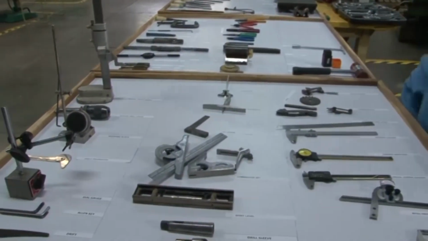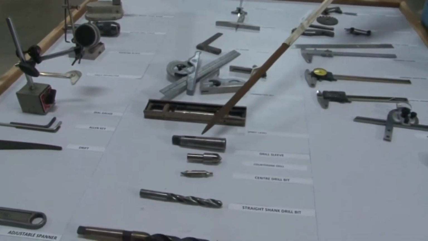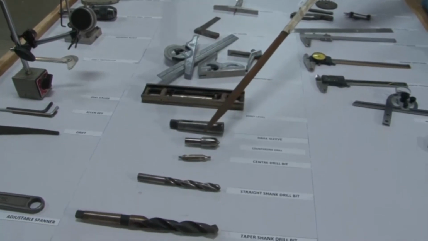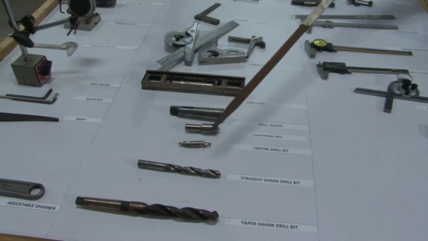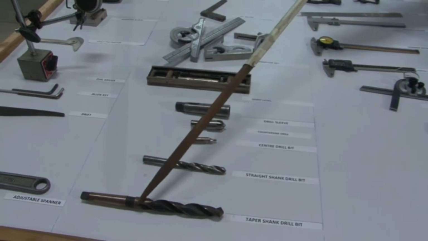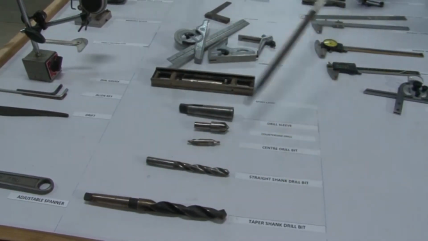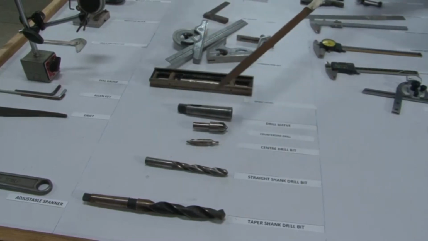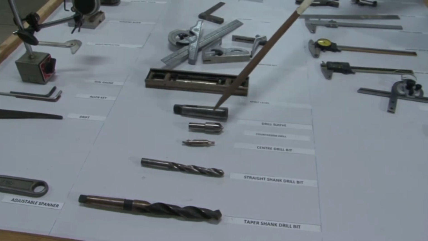This we have already told you as the spirit level. This is the drill sleeve, this is the countersink drill, this is the center drill bit, this is the straight shank drill bit, and this is the taper shank drill bit. About this drill sleeve and the drill bits, I told you a few things last time, that the countersink drill is to make the countersinking process.